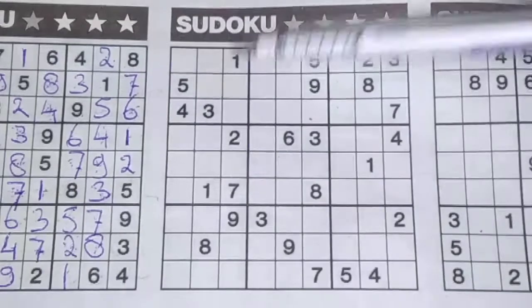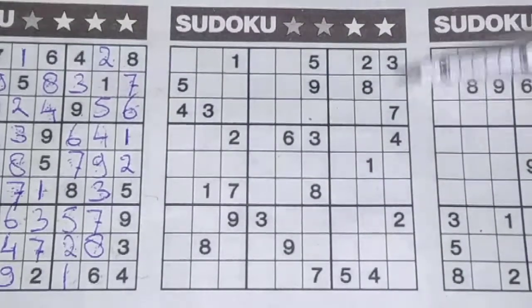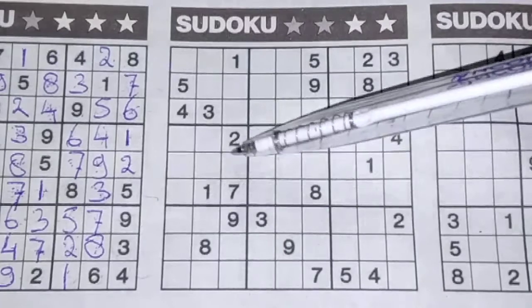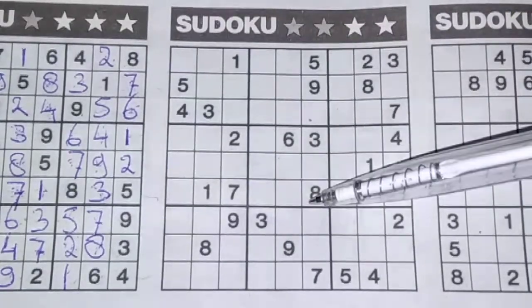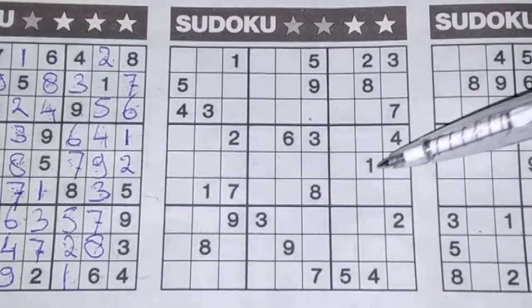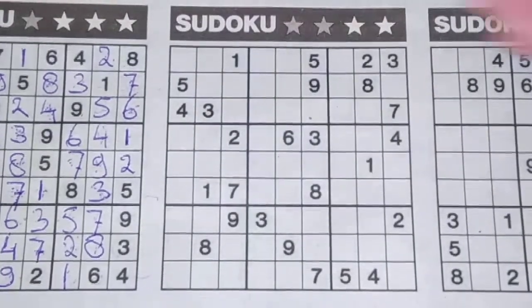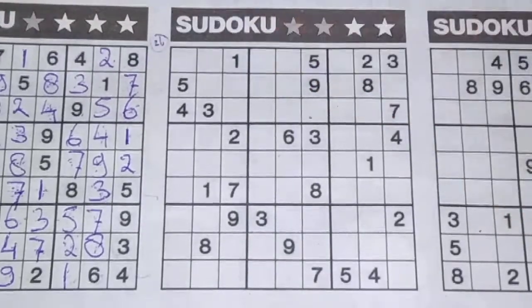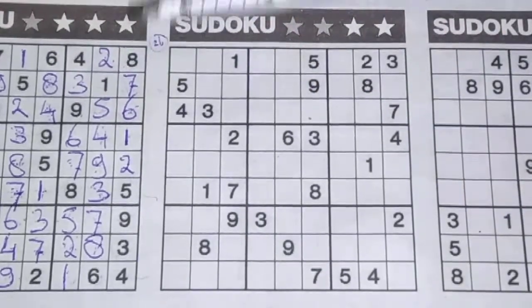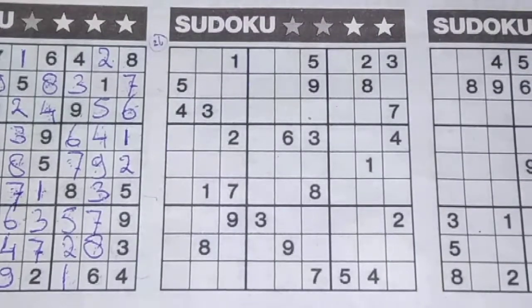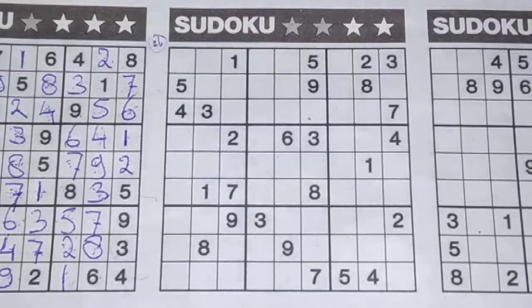Yes, we have here 4 plus 2 is 6 plus 4 is 10 plus 3 is 13 plus 3 is 16, 18, 20, 23, 26. Yes, correct. 26. I've told you the previous one was 27 and this should be a 26. So 26 printed digits in this Sudoku. So let's get started.